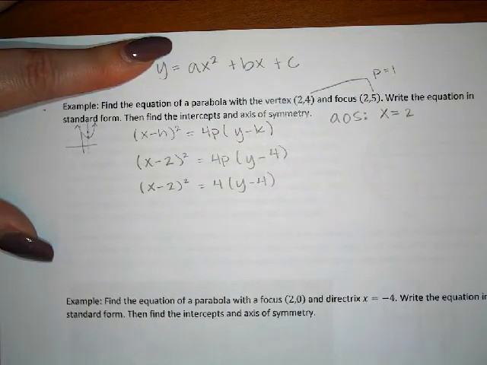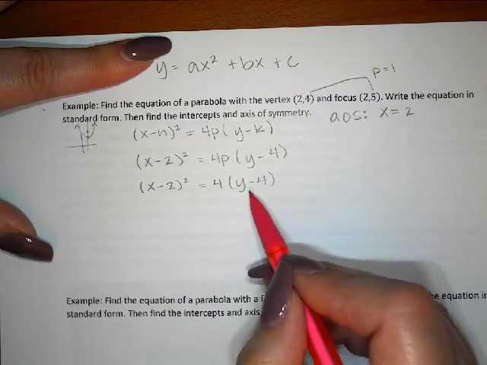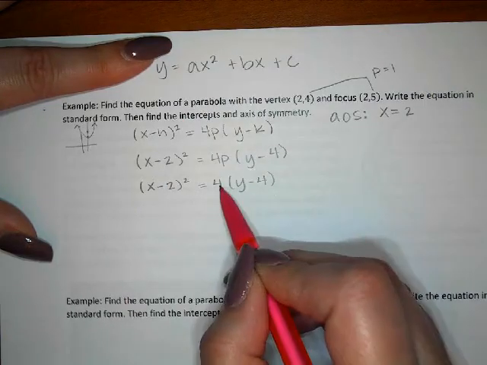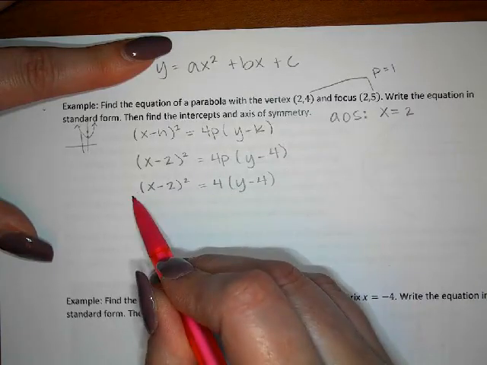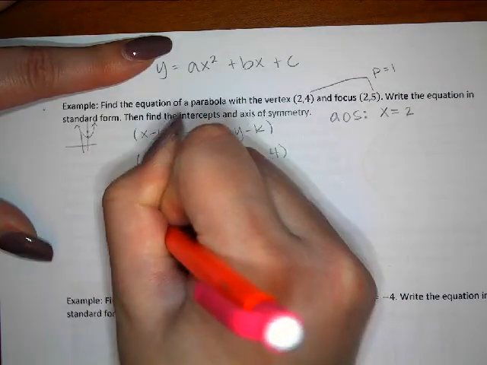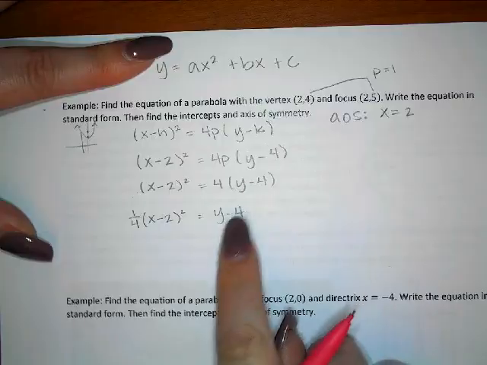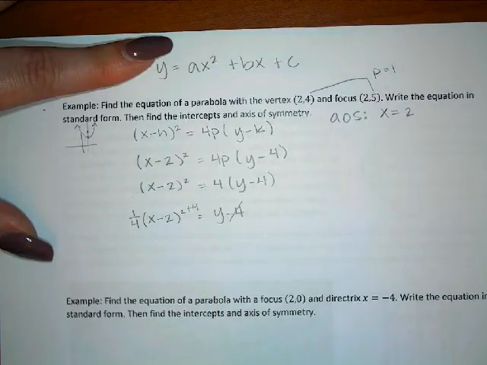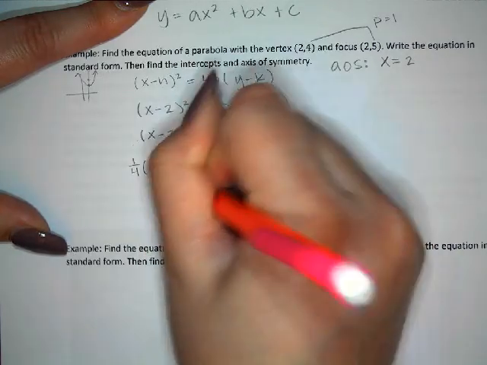Okay, so to write the equation in standard form, I need the y to be alone. So I'm going to move this 4 over to the other side. I'm going to multiply by 1/4 to get rid of it, or think of it as dividing by 4. So 1/4 x minus 2 squared equals y minus 4. And then I can go ahead and add the 4 over. So just put plus 4. Okay, so my y is alone now. So I've got 1/4 x minus 2 squared, so I'm going to write it twice, with a plus 4 on the end. That equals y.